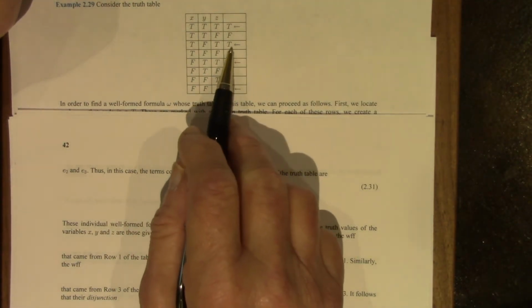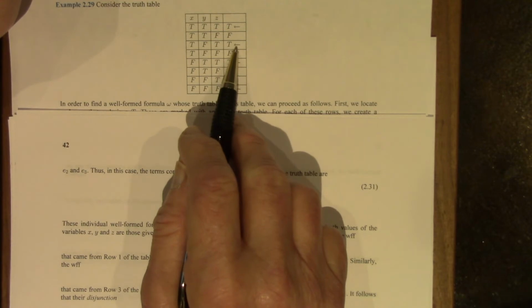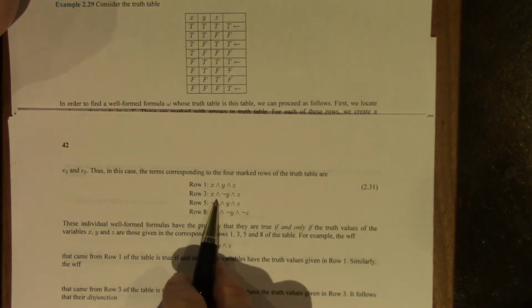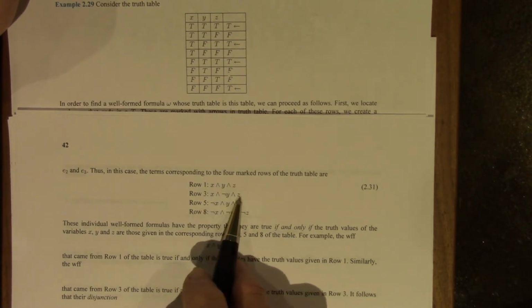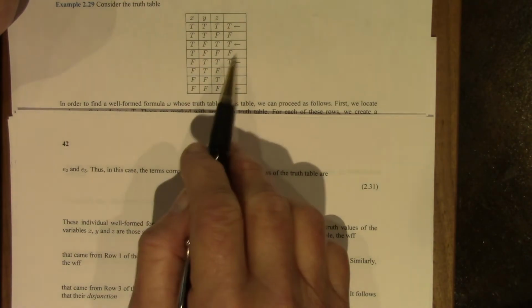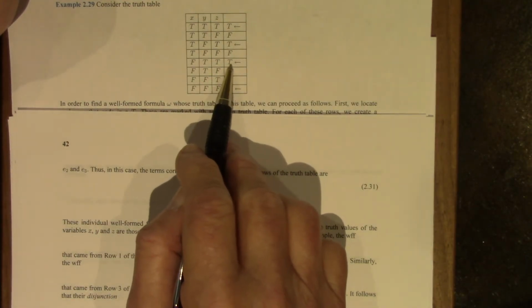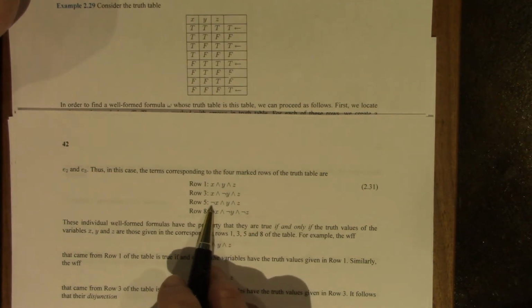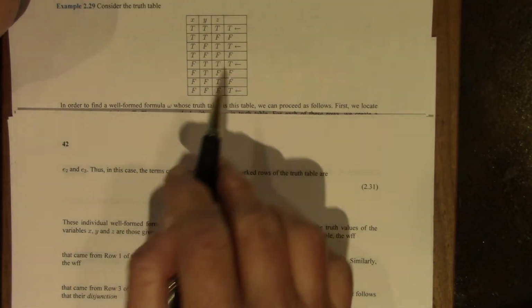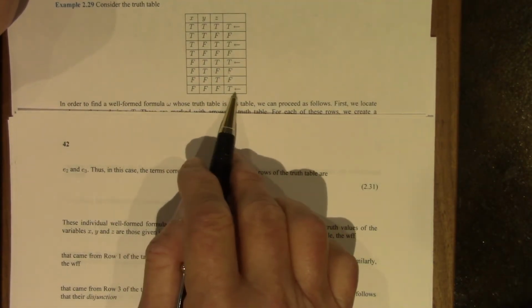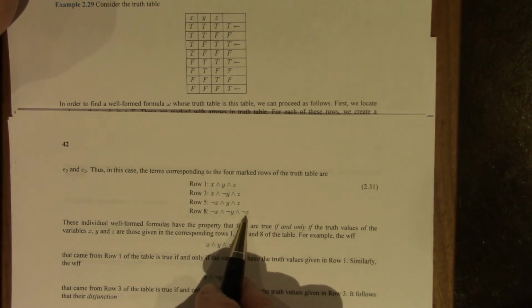The next row that ends in true is TFT, so I have x and not y, because y is false, and z. The third row that ends in T is FTT, so I have not x, y, z. And the final row that ends in T is all falses, so I have not x and not y and not z.